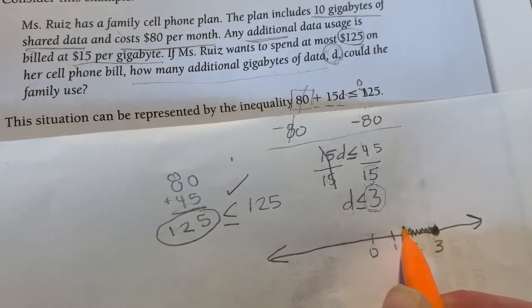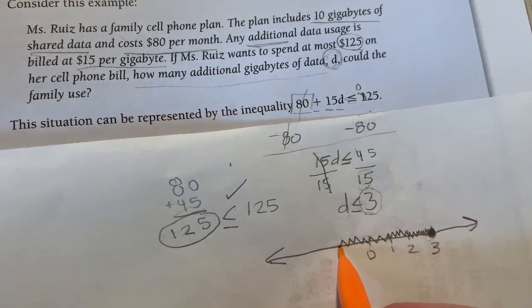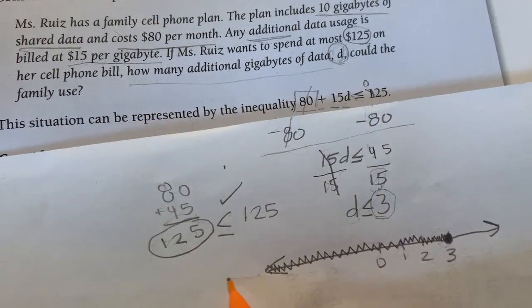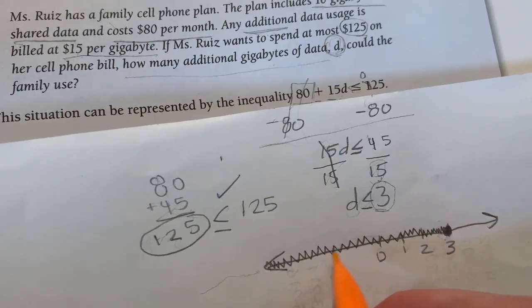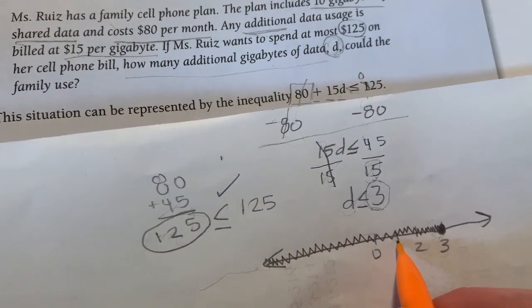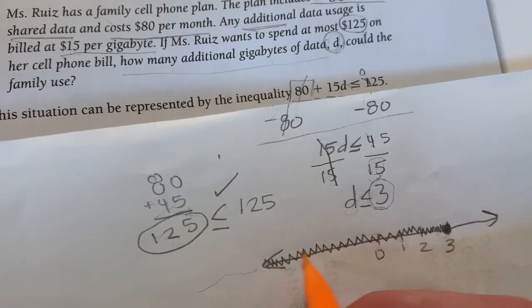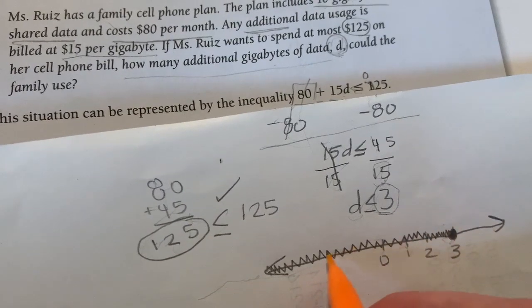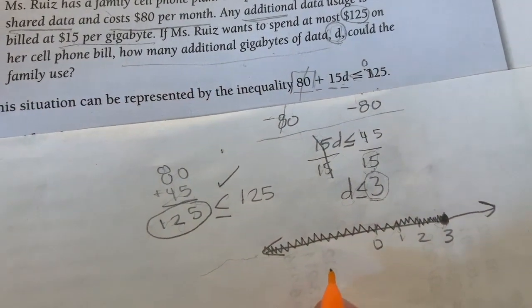And then less than goes to the left. And anything that's in there, continuing, is an answer choice. So 1 could be a solution, -5 could be a solution, -10 could be a solution. Any of these could be a solution.